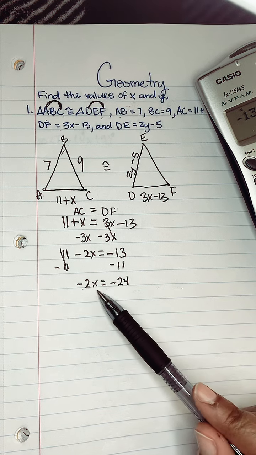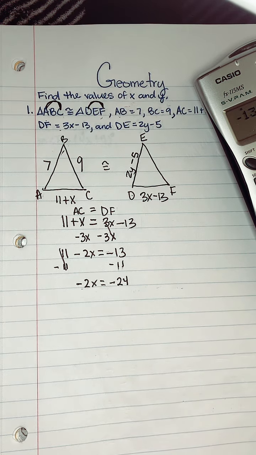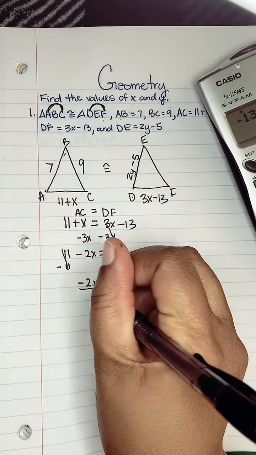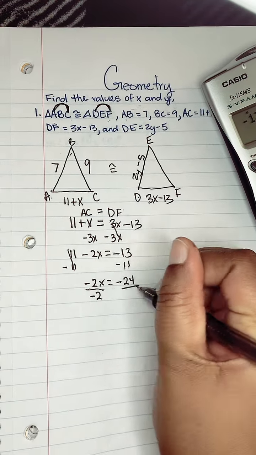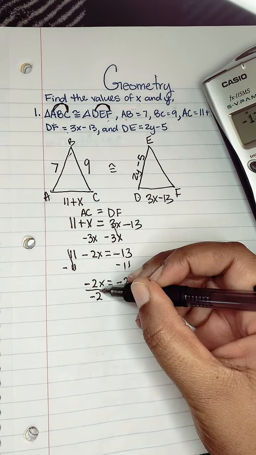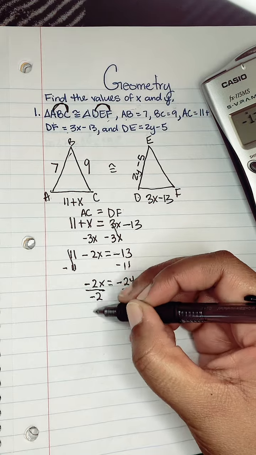How do we get X by itself here? Can you guys let me know? Divide by negative 2. Yes, divide. I'm glad I did not see any adding. Perfect. Because we cannot add 2 here.